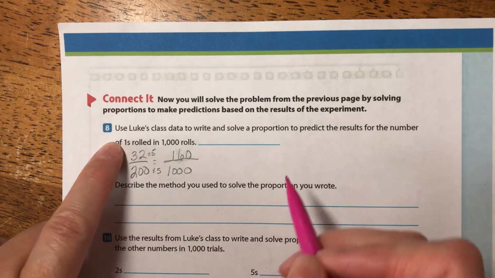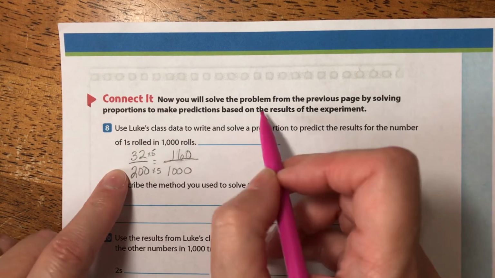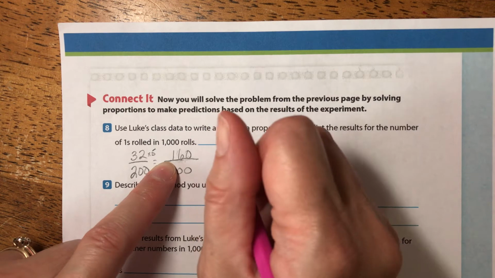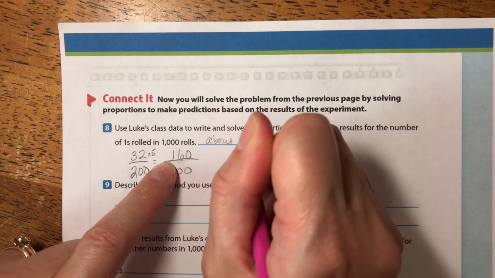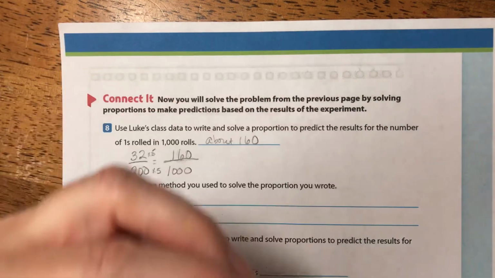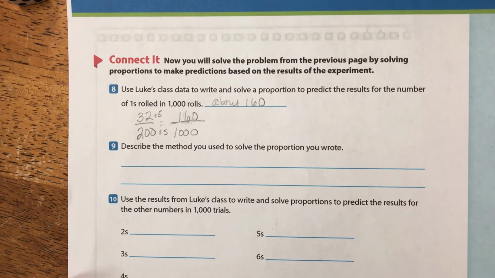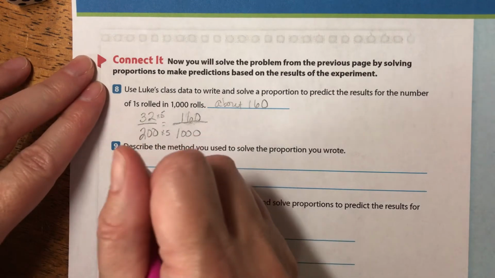Okay, so if he rolled 1,000 times, we're predicting based on their data, he would roll 160 ones. So he'd roll about 160. He'd get one about 160 times. Okay. Describe the method we used to solve the proportion. What did we do? We just made equal fractions.